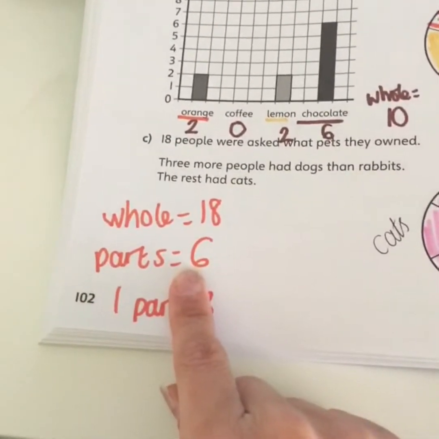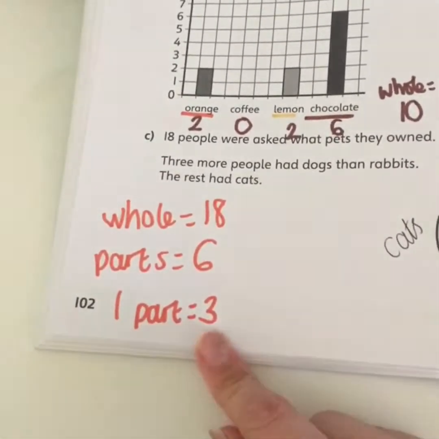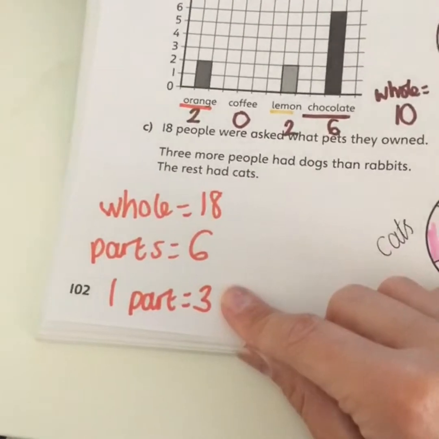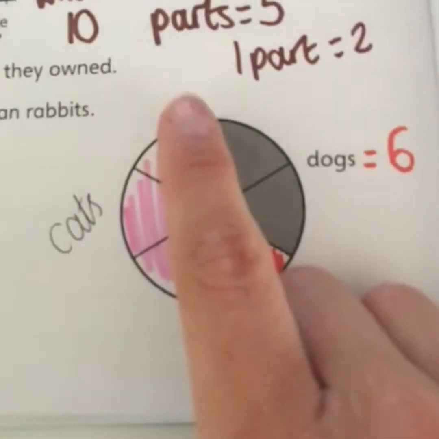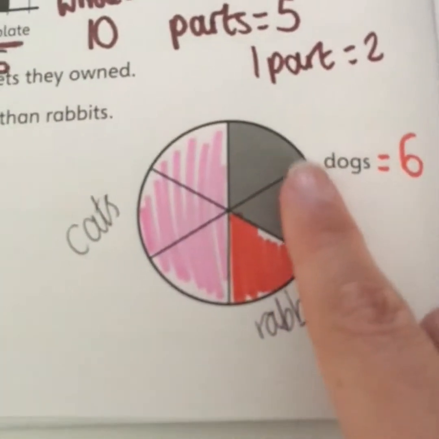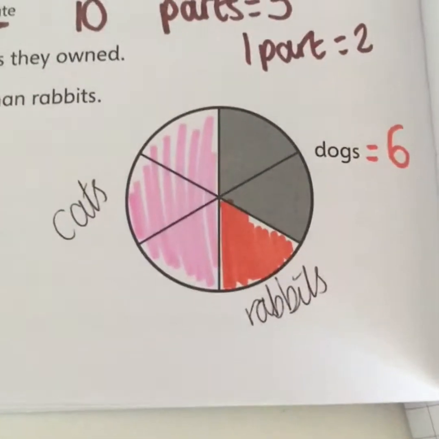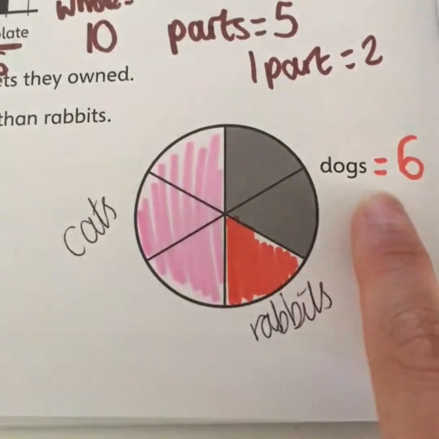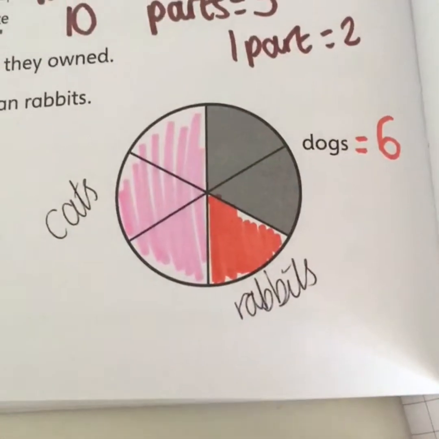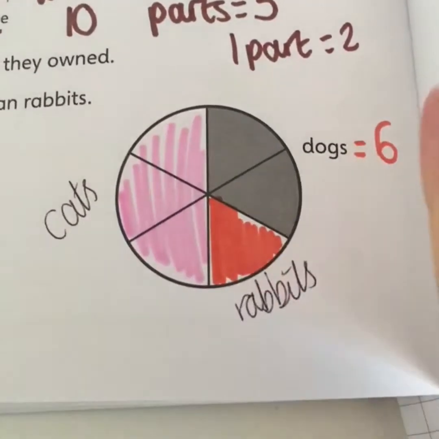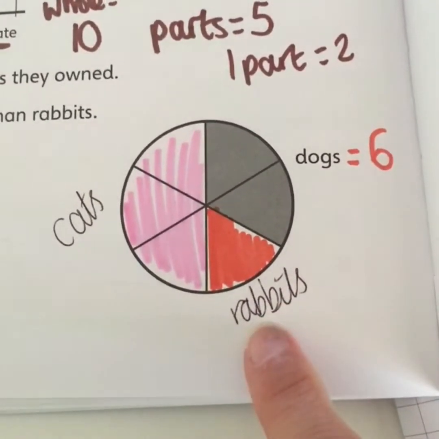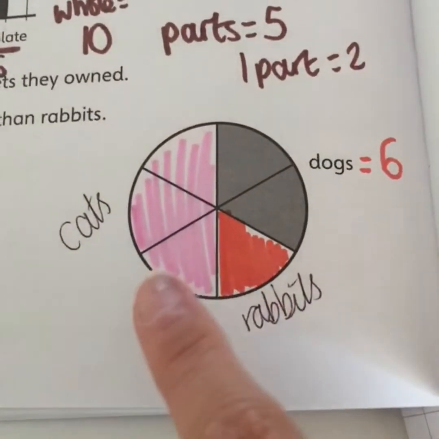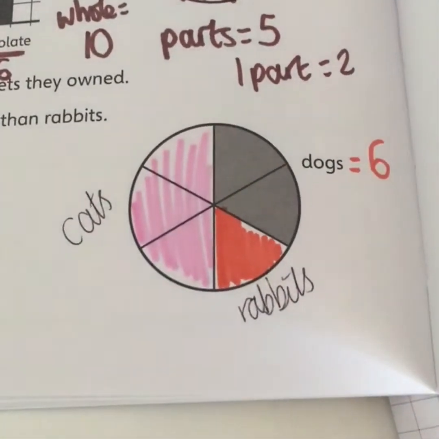There are 6 parts. So that means that one part must equal 3 because 6 times 3 is 18. 18 divided by 6 is 3. So each one of these parts is worth 3. So it'd be 3, 6, 9, 12, 15, 18. So this tells me that if each part's worth 3, there must have been 6 people that said dogs. 3 more people had dogs than rabbits, which tells us that rabbits is only 3. So 6 had dogs, 3 had rabbits, and the rest is cats. So there was 9 cats.